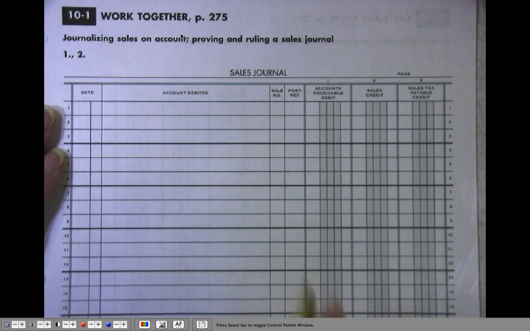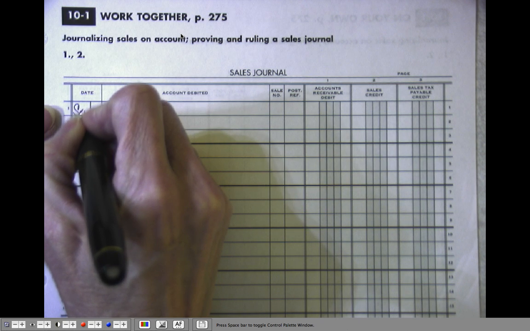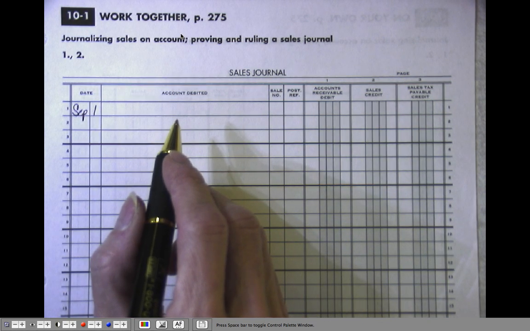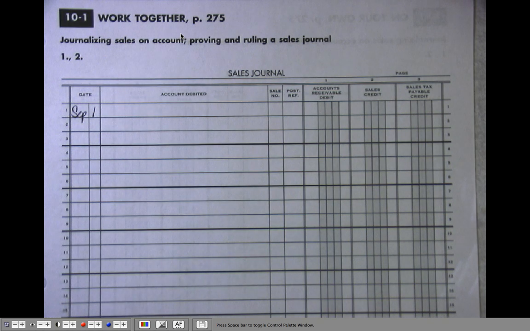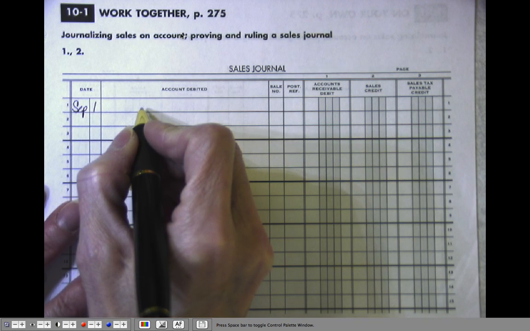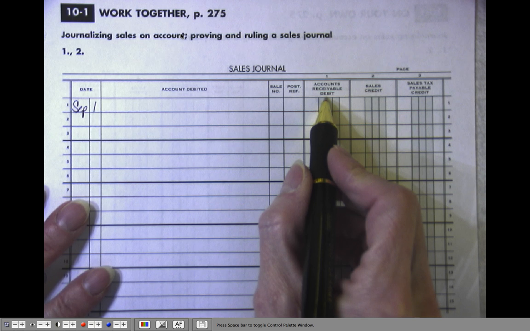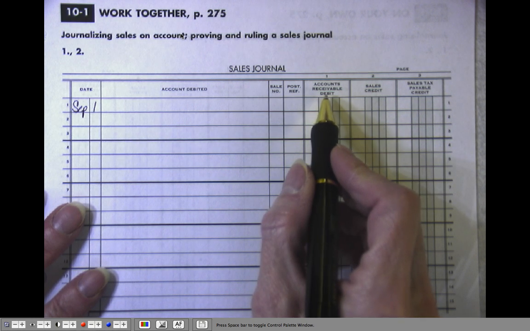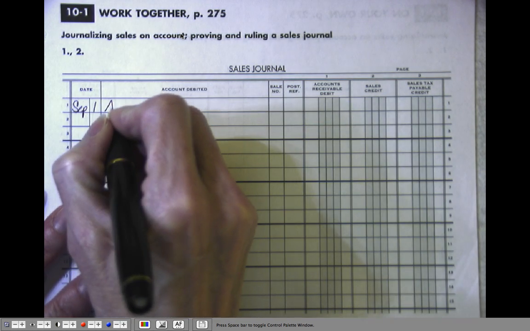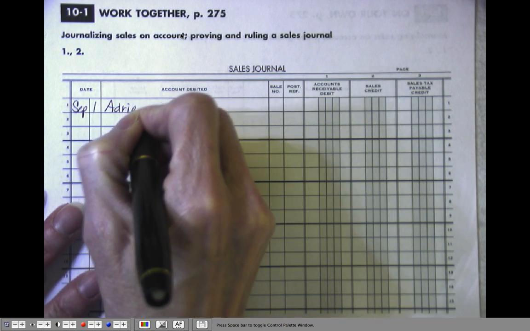So we come to the sales journal, we put in the date, of course, September 1st. Now what do I put here under account debited? We sold merchandise on account to Adrian Mikowski. Do I need to put accounts receivable, Adrian Mikowski? No, because there's a special column for accounts receivable. I don't need to indicate the controlling account name when there is a column that has that account listed in it. All I need to know is who is the customer, and in this instance, it's Adrian Mikowski.